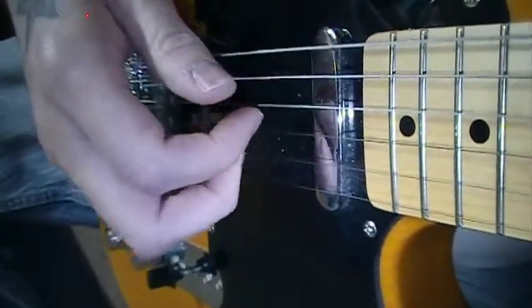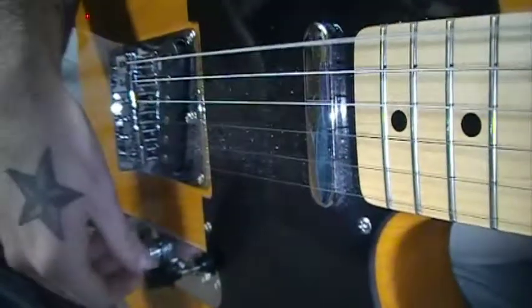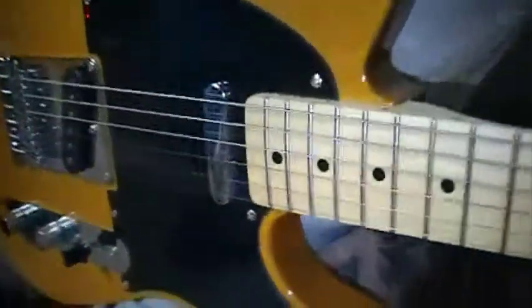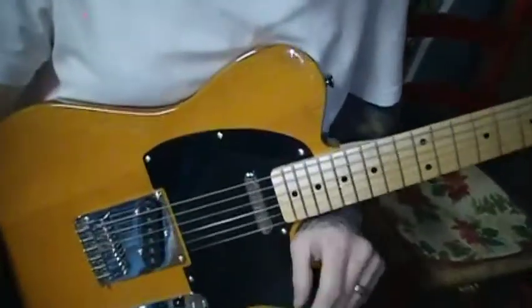It's just like blowing each string. And do it slow at first, till you get used to it. Slow is smooth and smooth is fast. So you play slow first, and speed comes with time, the more you practice.